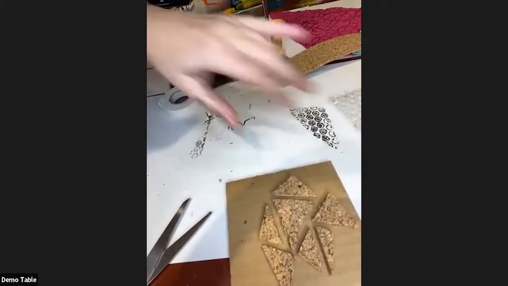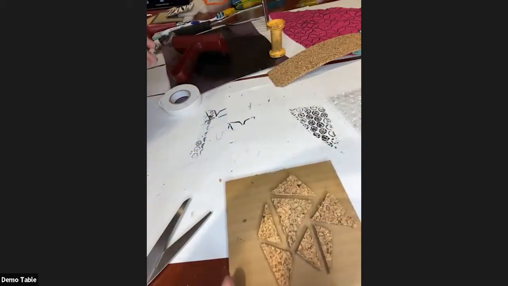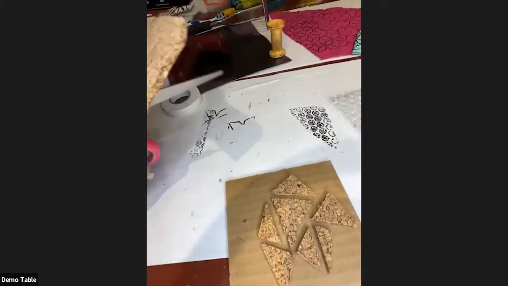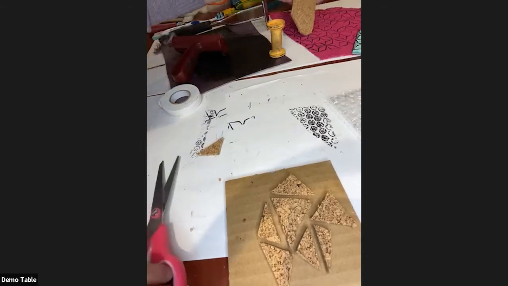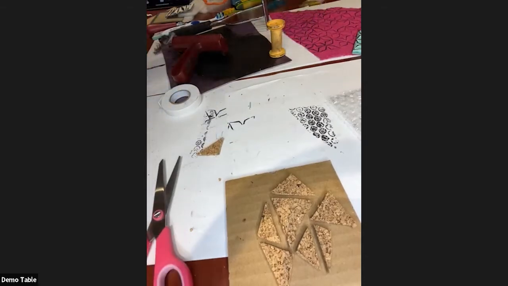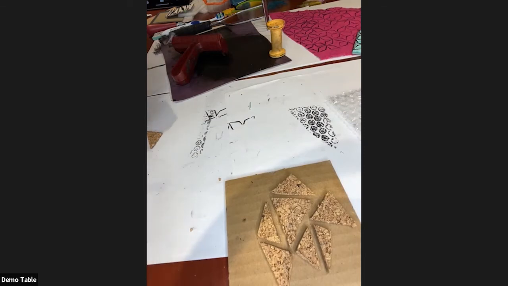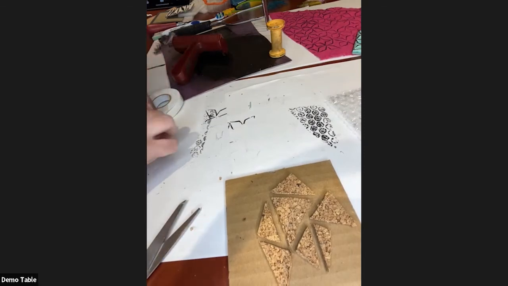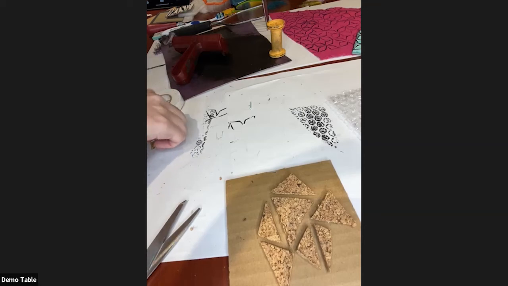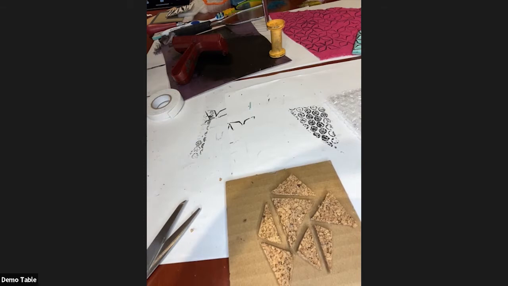Here. I feel like it needs one more maybe here. And after I do this little part, I'm going to show you how to do a second layer of a print if you're interested in doing multiple layers.